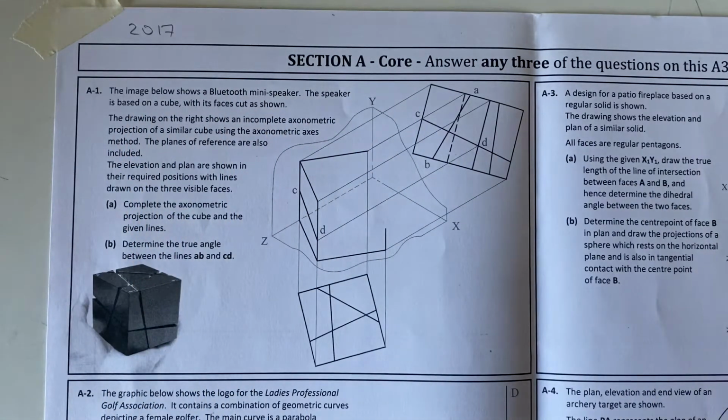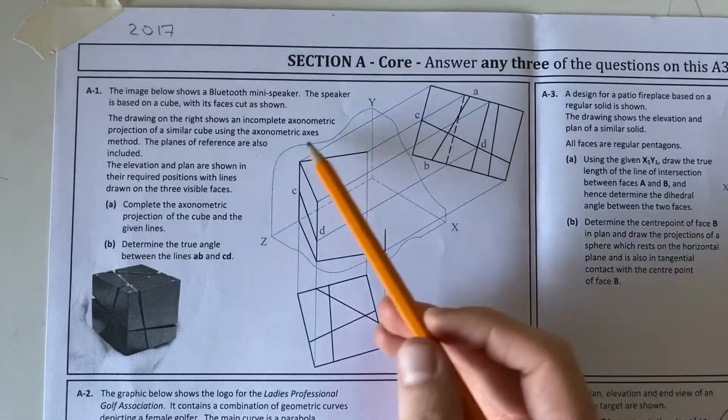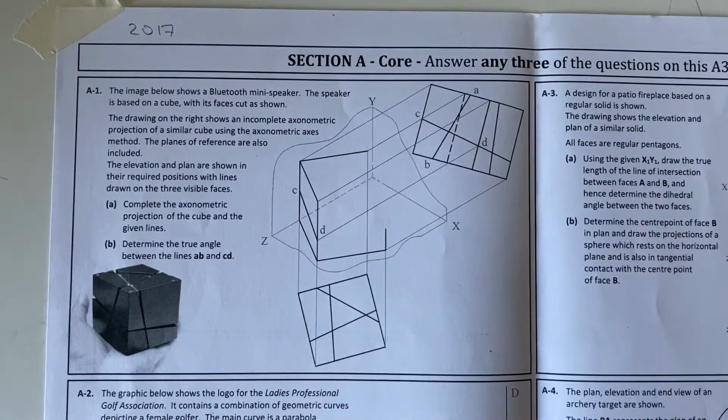The drawing on the right shows an incomplete axonometric projection of a similar cube using the axonometric axis method. The planes of reference are also included. The elevation and plan are shown in the required positions with lines drawn on the three visible faces. Part A, complete the axonometric projection of the cube and the given lines. So basically what we need to do is complete this intersection here.